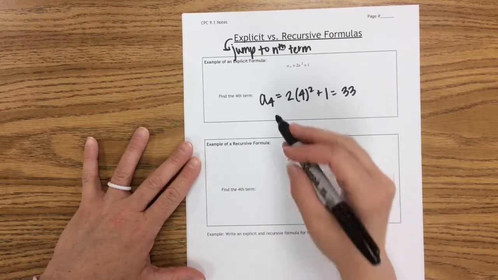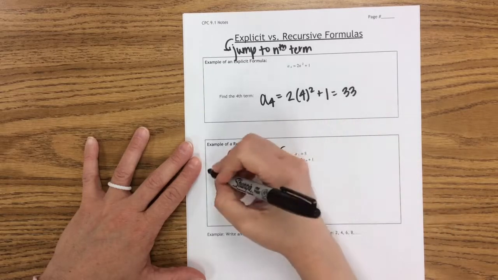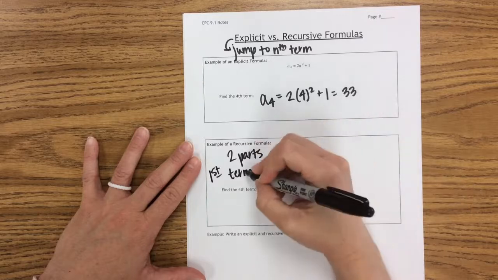A recursive formula is different. A recursive formula has two parts. The first part is the first term, and the second part is the formula.